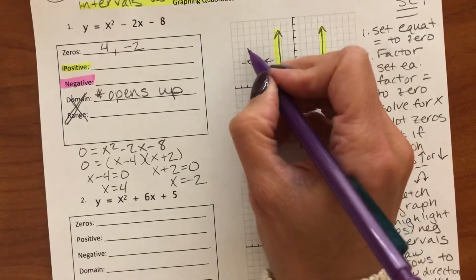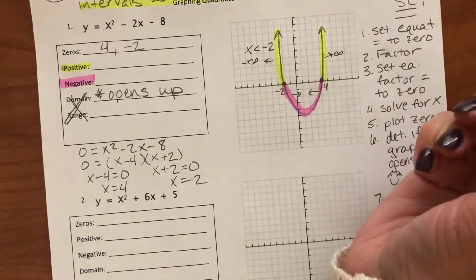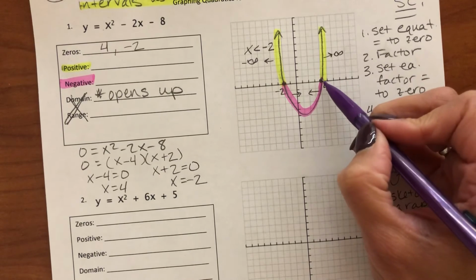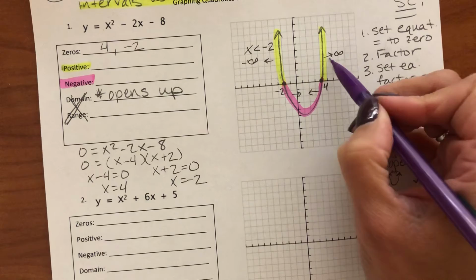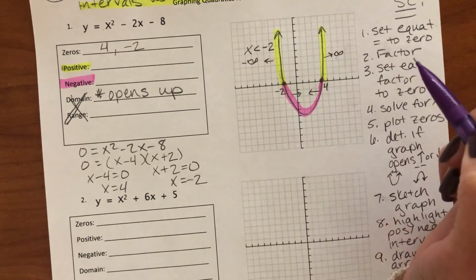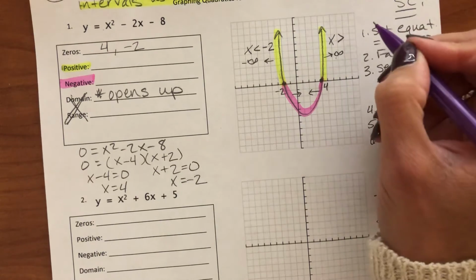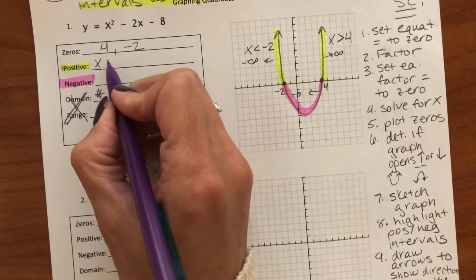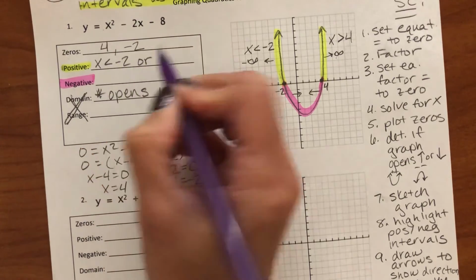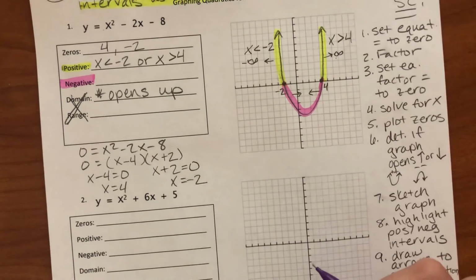So I show that by saying x is less than -2. And then over here, starting at 4, my x values are getting bigger because it's going towards positive infinity. So that's x greater than 4. So my positive intervals are x less than -2 or x greater than 4.